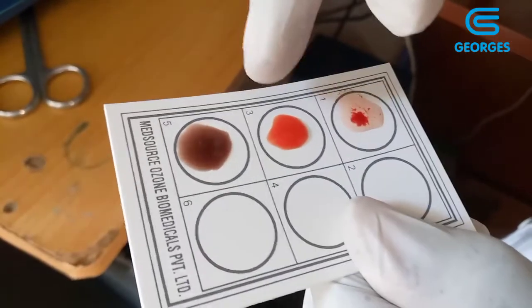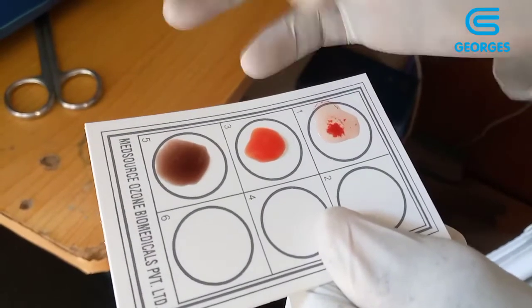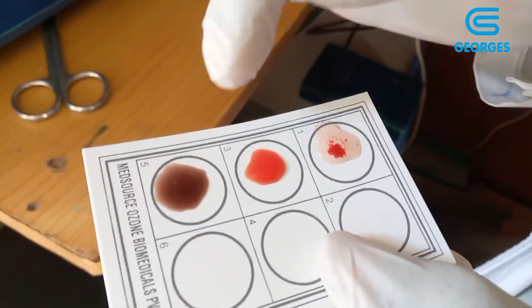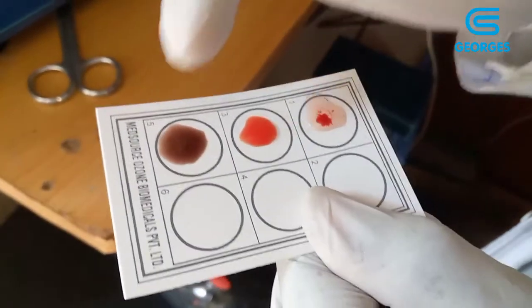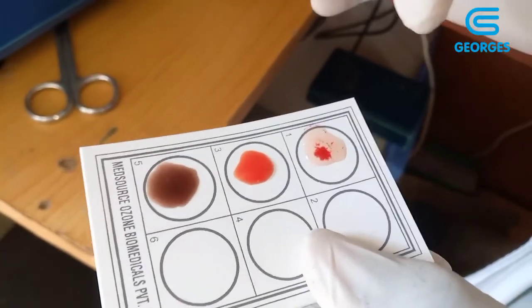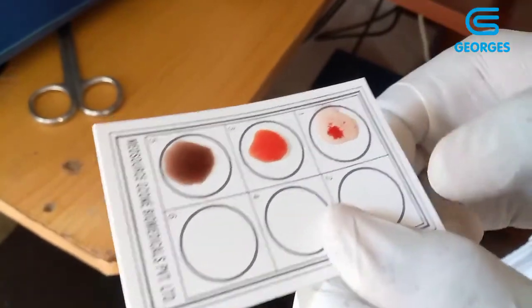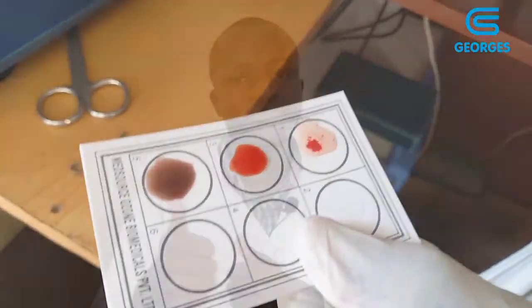In case A had coagulated, we would have said it is A positive. In case B had coagulated, we would have said it is blood group B positive. And in case A and B and D had coagulated, we would have said it is blood group AB positive. So where there is coagulation, that is the specific blood group.